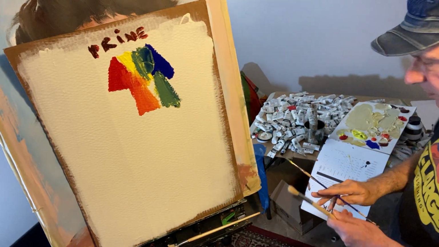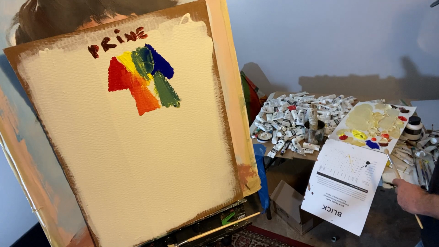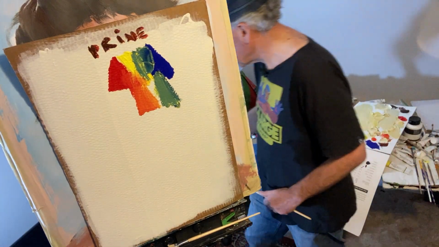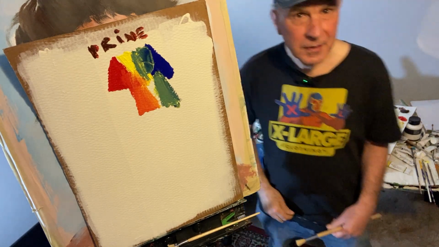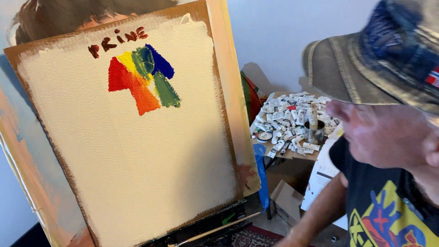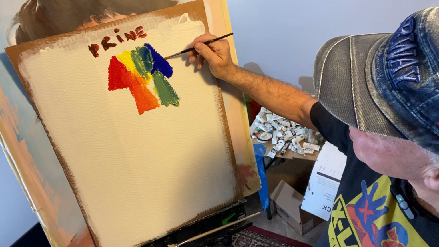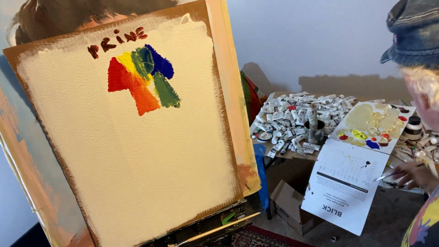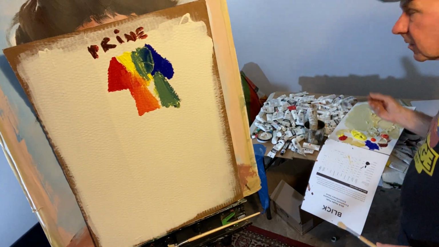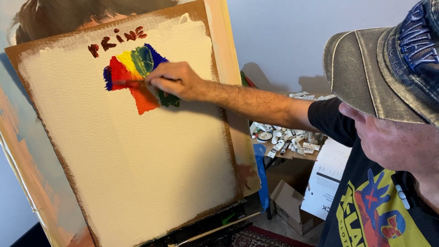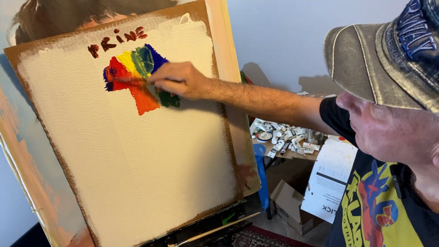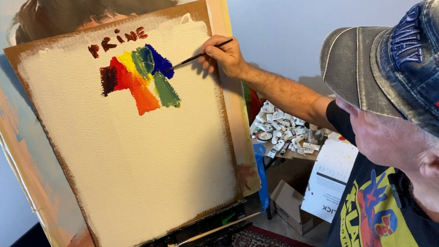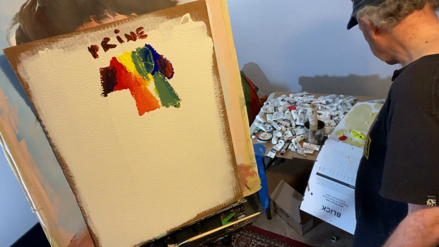Okay, and there must be more. I'm letting you guess while I go and get another brush. Some of you have guessed. Well, we would mix the blue and the red. See what we get. Blue and red. Purple, deep purple.